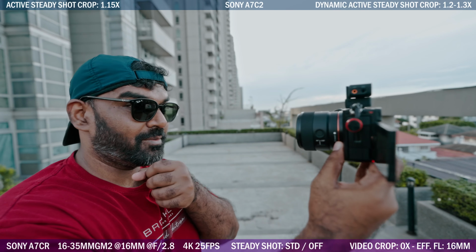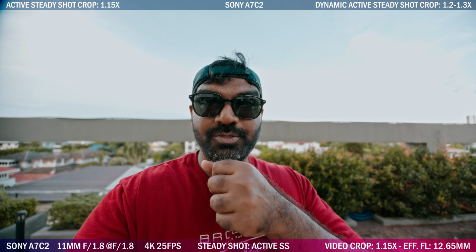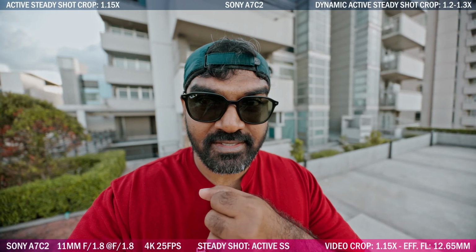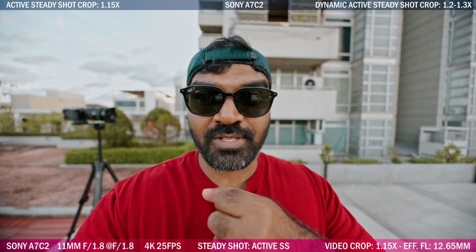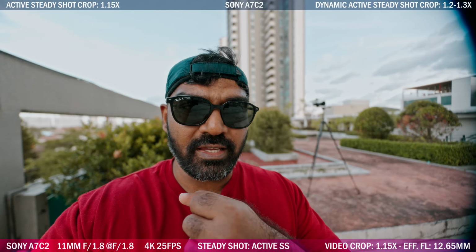All right, now I'm walking and talking on the A7C II, and this is how it looks. This is the full frame camera A7C II with the 11mm f1.8. It's so wide, but sometimes I feel like there's a tiny bit of vignetting with the active steady shot, which is not so practical if you wanna run and gun and film vlog style.